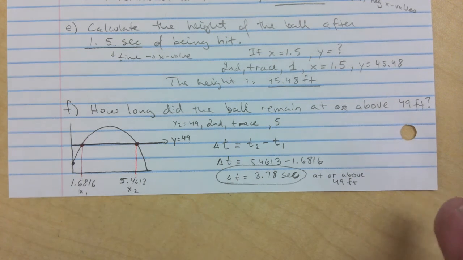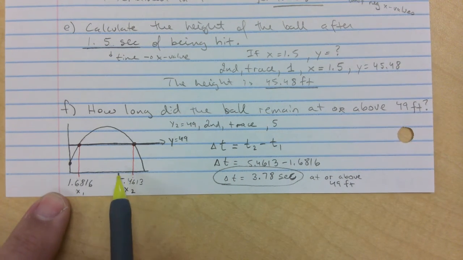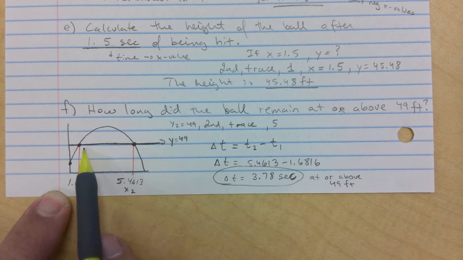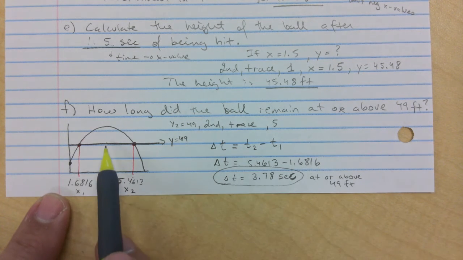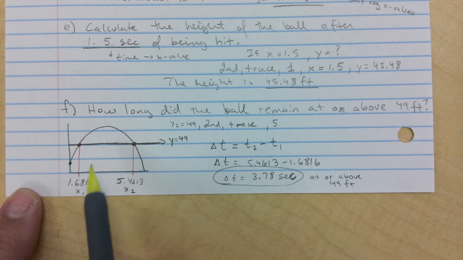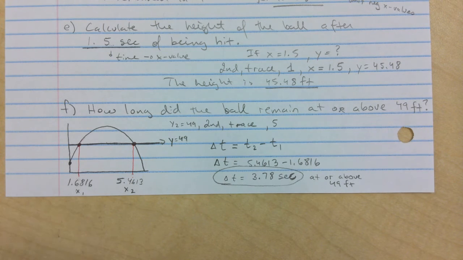If I divided this distance by 2, you would find the midpoint between these two. That'd be the axis of symmetry, and that's not what we're asking. We actually know our axis of symmetry. I can't think of any instance where they're going to ask you to find the axis of symmetry here; I would just ask that outside a word problem.